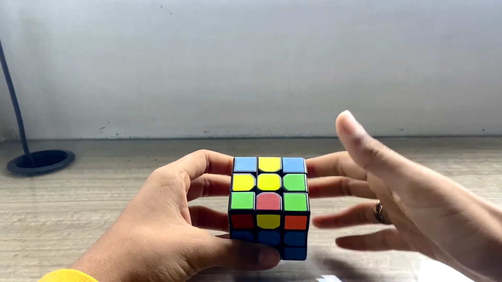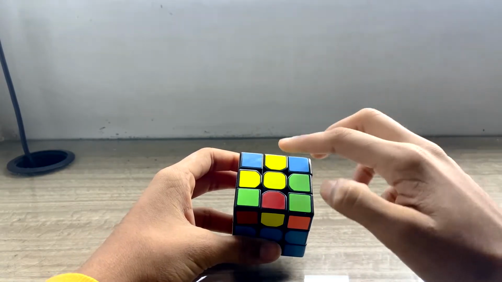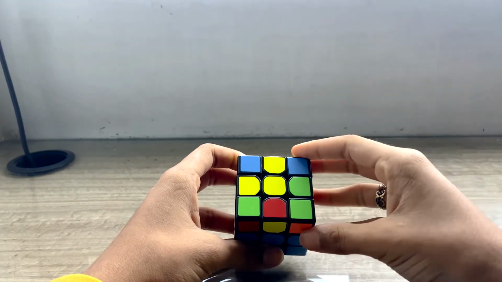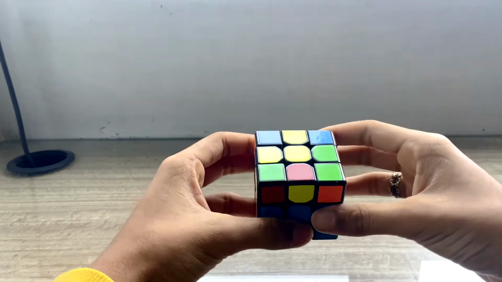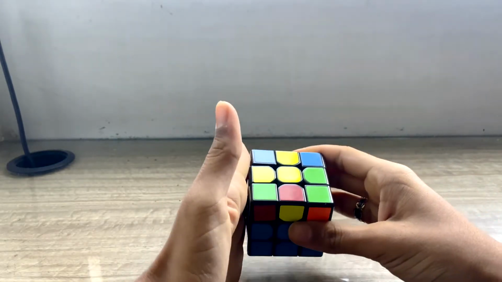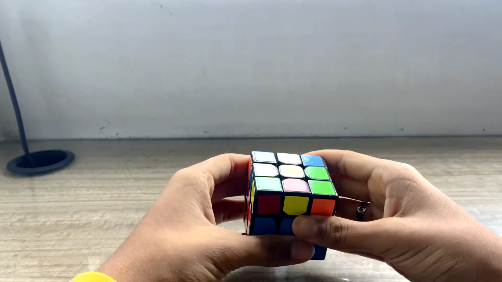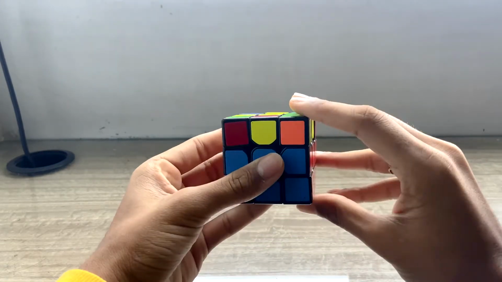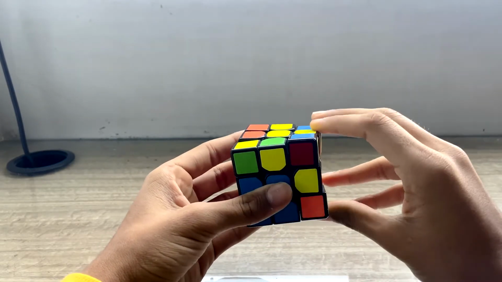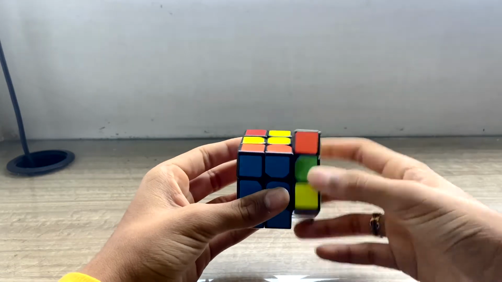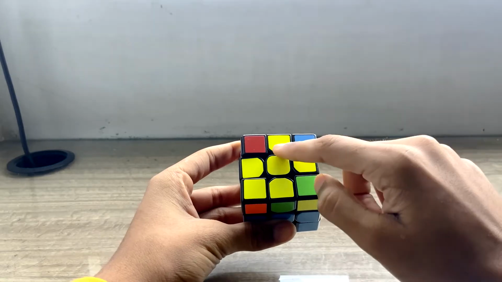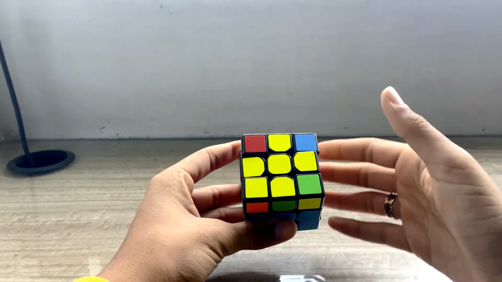The next case is when the edge pieces and the center pieces form an opposite L shape like this. So keep the cube in this way so that its shape faces towards the left side, and then perform this simple algorithm, which is F, U, R, U prime, R prime, F prime. And that, as you see, helps you to solve the cross from this case too.